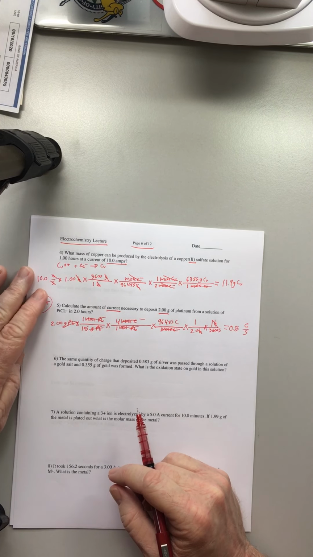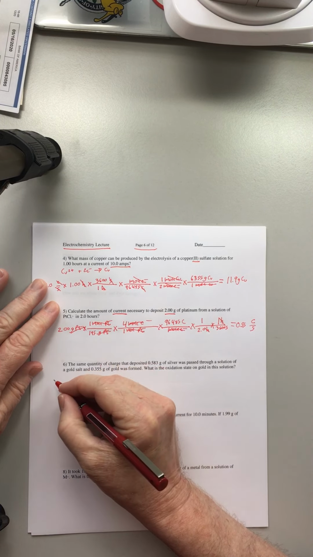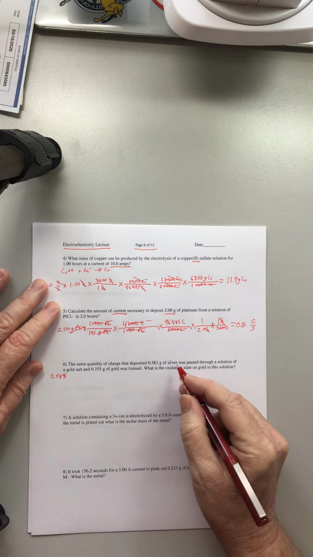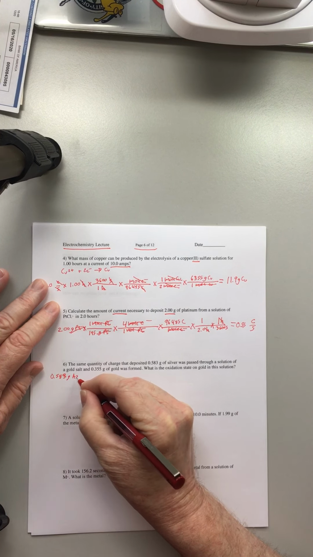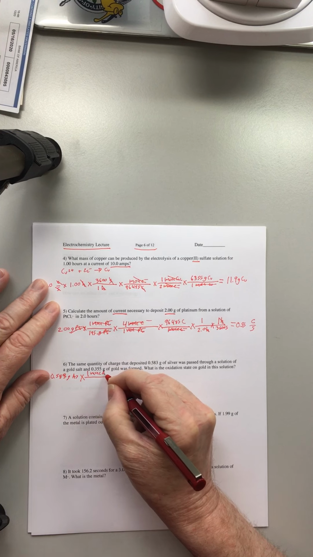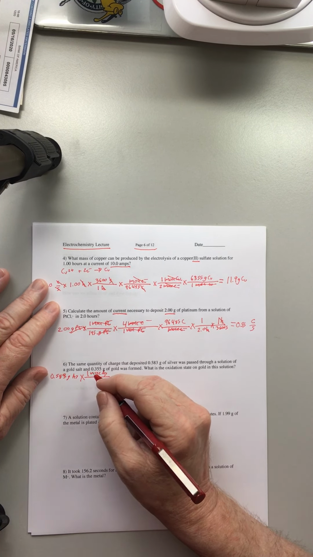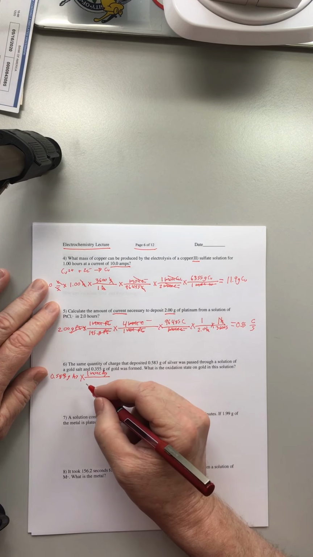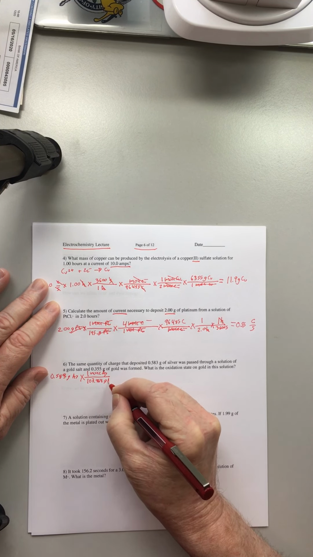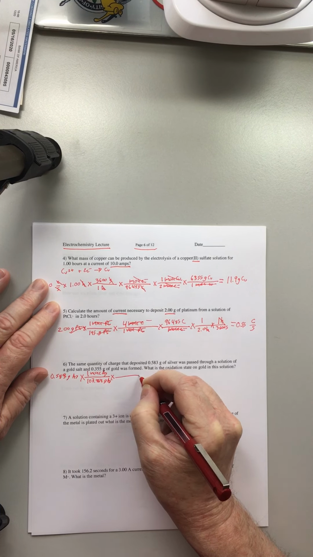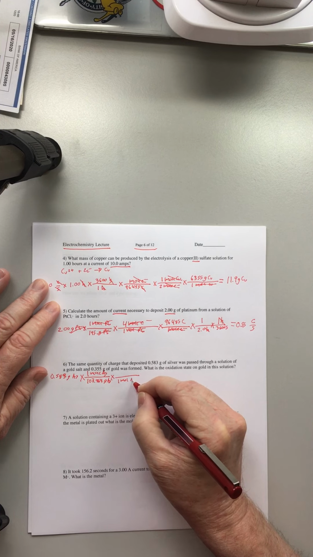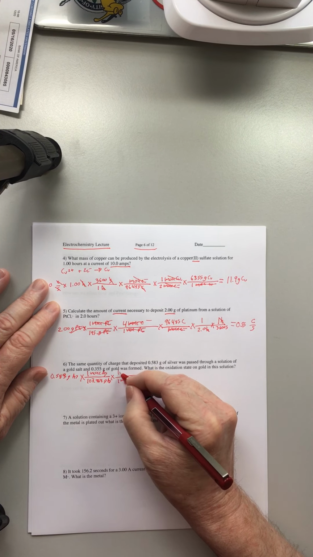Well, I guess we need to know how many coulombs that is. So let's start off with 0.583 grams of silver. 1 mole of silver is 107.868 grams of silver. And we can say that 1 mole of silver gives us 1 mole of electrons.